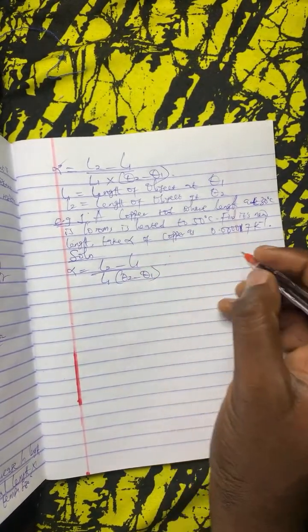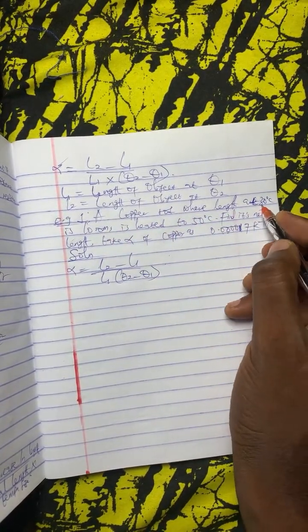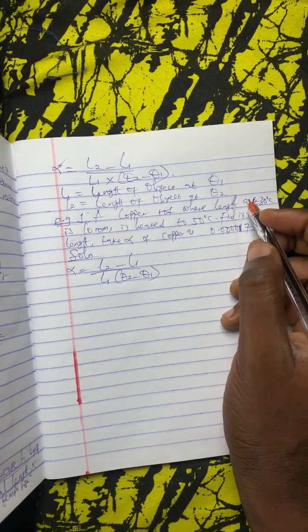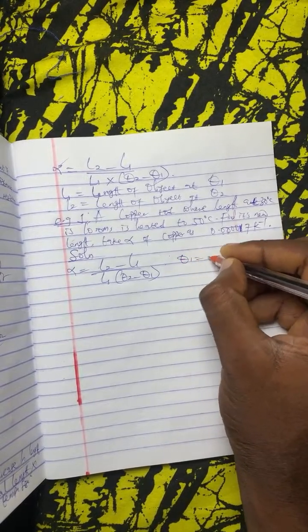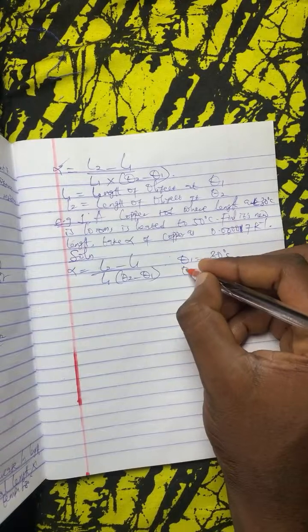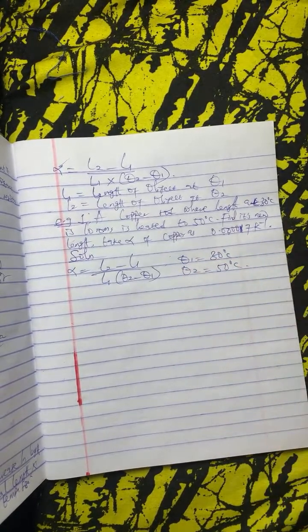So let's look at the parameters that we're given. They say a copper rod whose length at 30 degrees C. That means theta 1 is 30 degrees C. Are we there now? And theta 2, what is theta 2? Theta 2 is going to be 50 degrees C. Are we there now?